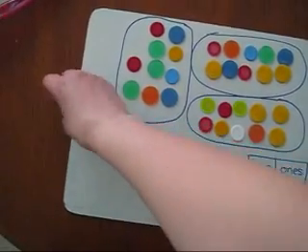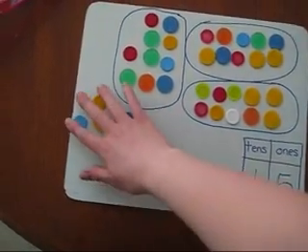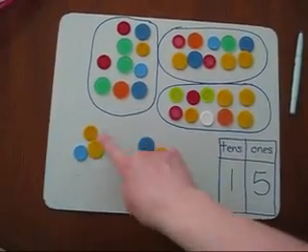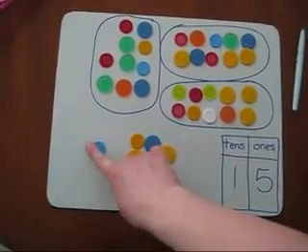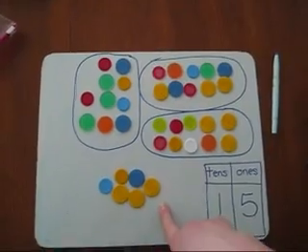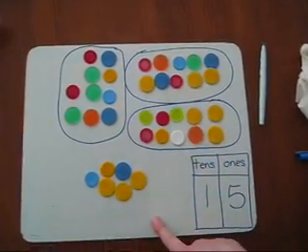Okay, now these pieces, let's count them to see if these counters equal a group of 10. We have 1, 2, 3, 4, 5, 6. No, this group does not equal 10. So we cannot circle it because it does not make one full group of 10.